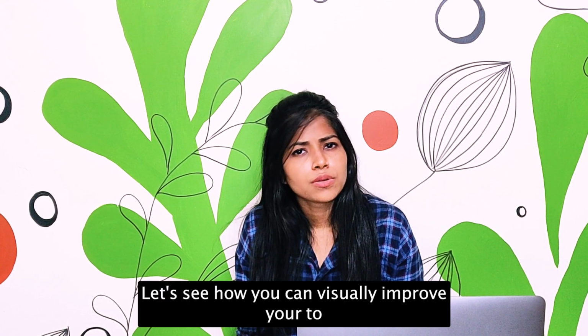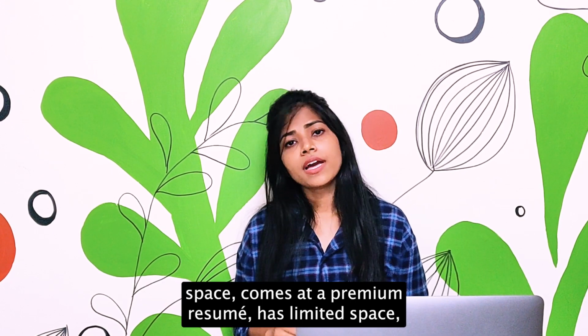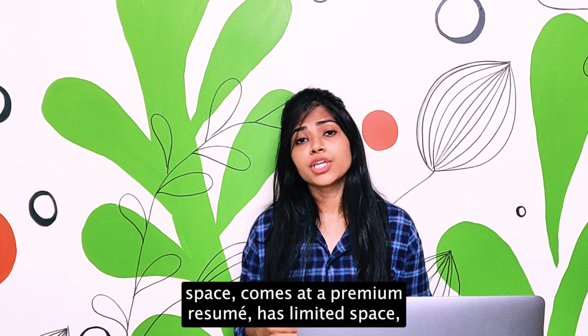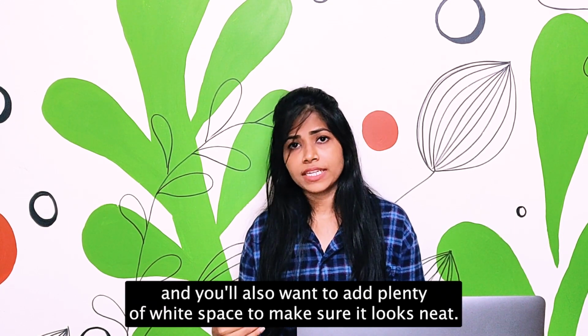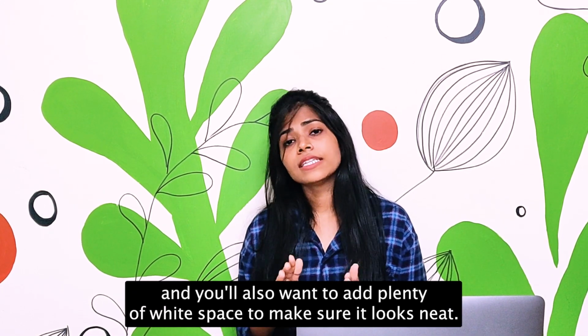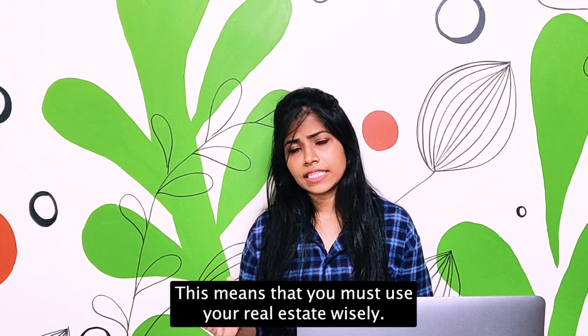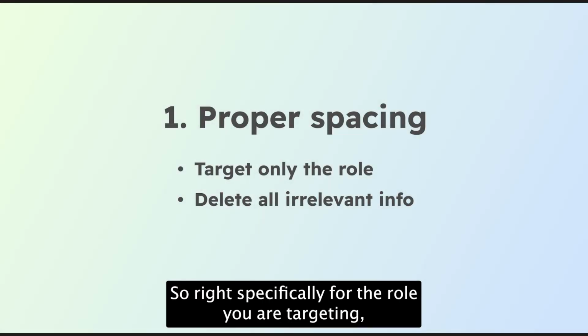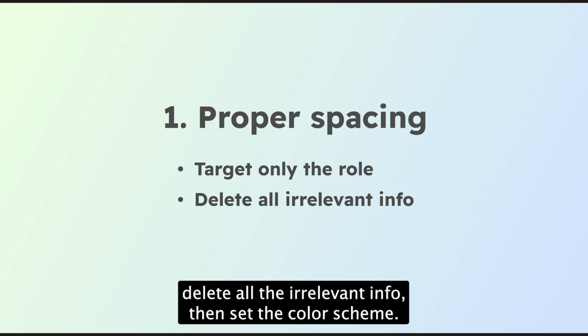Let's see how you can visually improve yours too. Space comes at a premium. A resume has limited space, and you will also want to add plenty of white space to make sure it looks neat. This means that you must use your real estate wisely. So, write specifically for the role you are targeting. Delete all the irrelevant info.